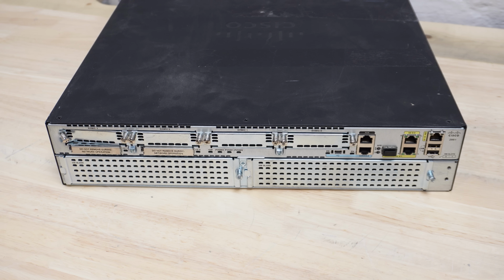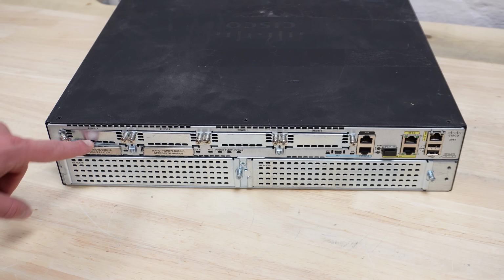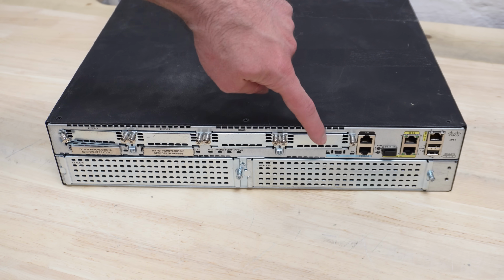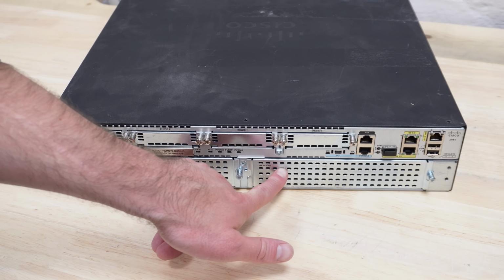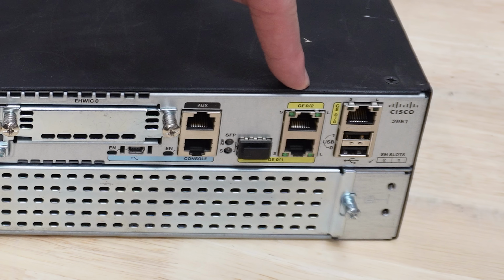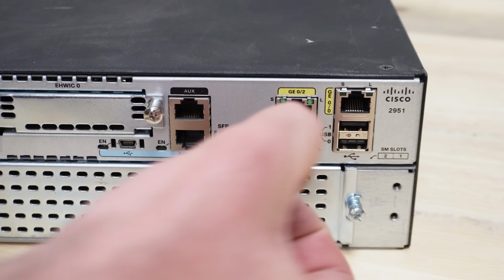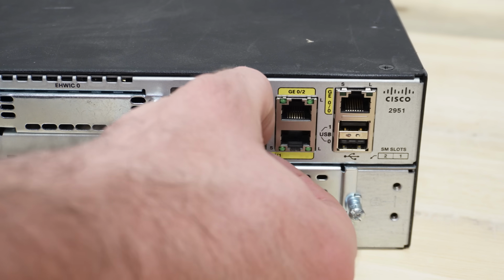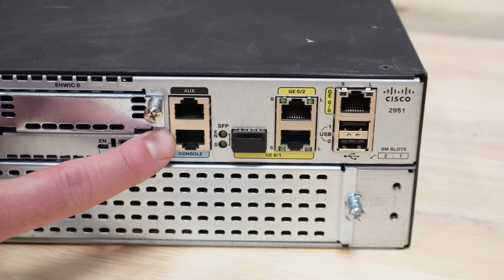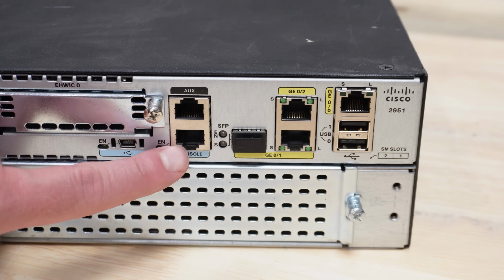So quite a bit newer. Those cards that were in the old one are called WICs. These are WICs. And you've got 1, 2, 3, 4, and then these 2 massive bays for additional expansion. Came with onboard gigabit Ethernet, 2 of them, as well as an SFP port right here, also gigabit, I believe. We've got the regular console port and then a USB console port. We'll just be using the regular one today.